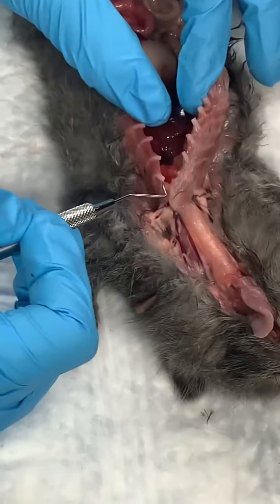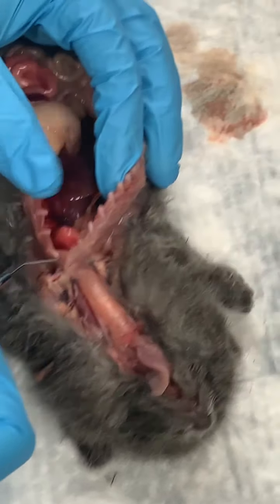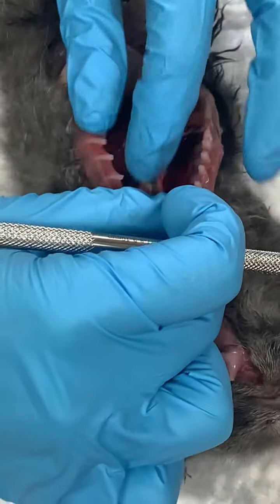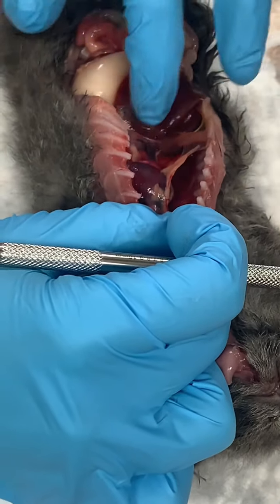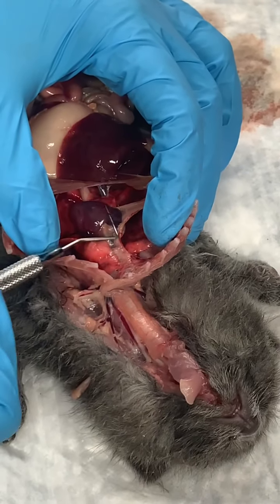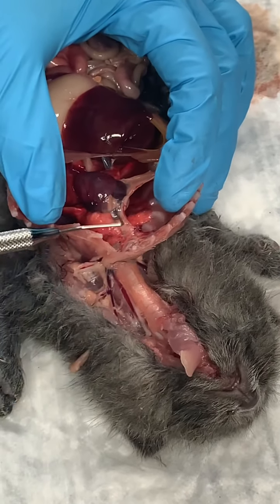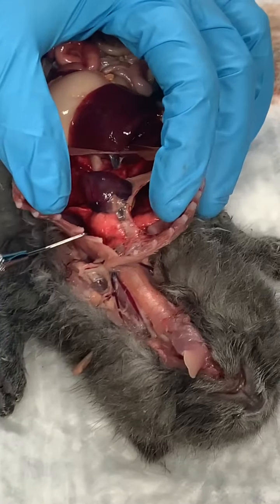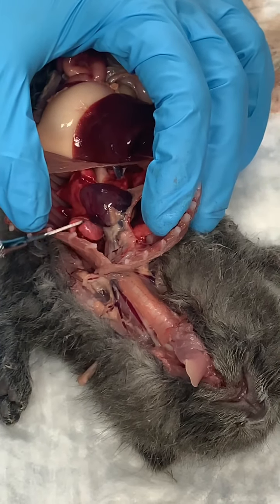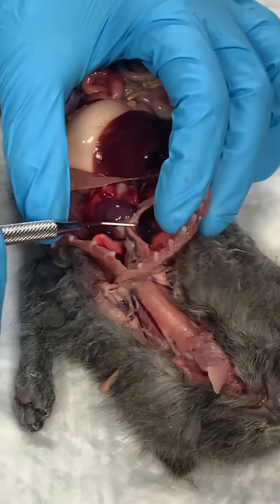And so going into the thorax, we have the heart, and then the pericardial sac, which we have incised into. Our lungs sit to either side.